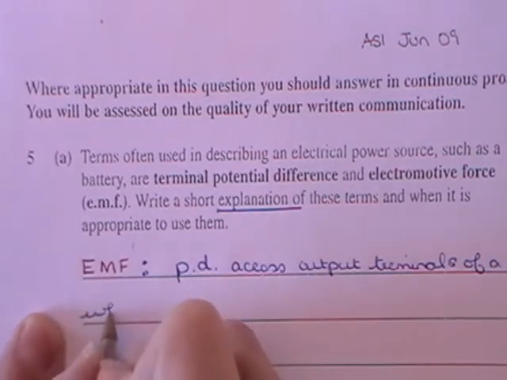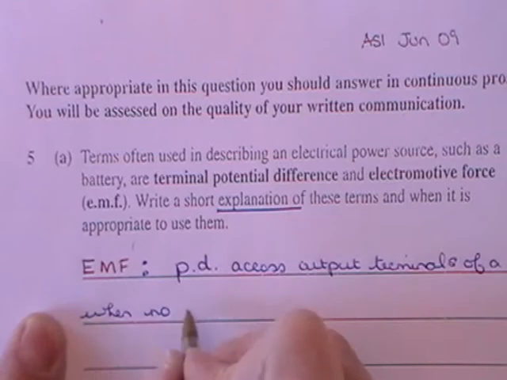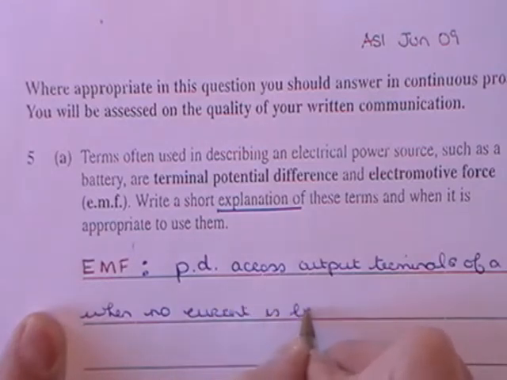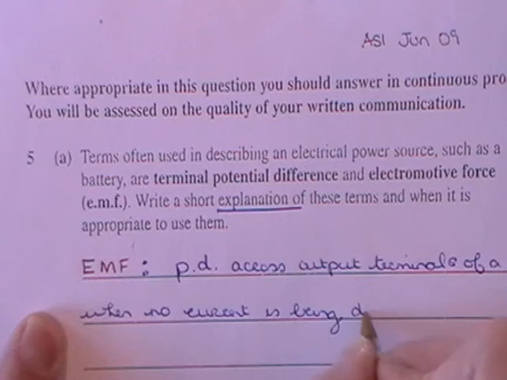When no external load is there or no current is being drawn from the source.